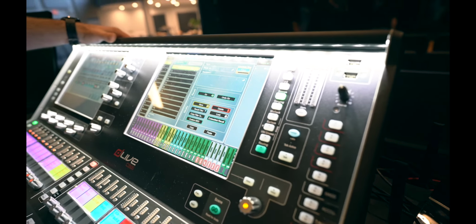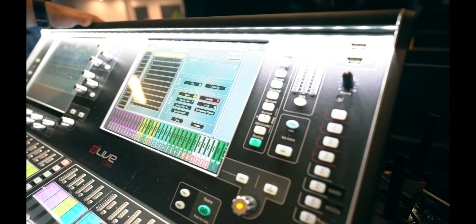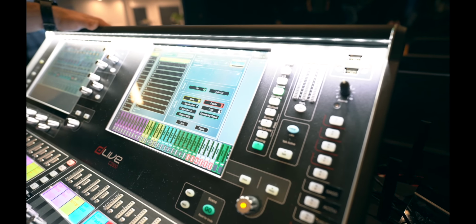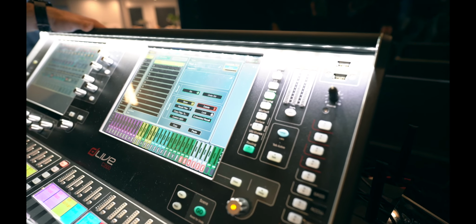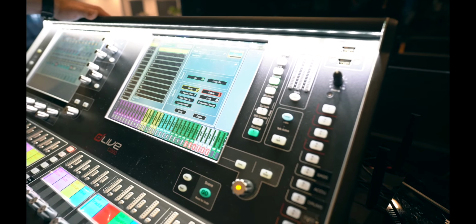Some crossfades you want to be like 2 seconds, a little faster. Like if it's fast song to fast song, maybe it's a little faster. But if you're going from a big song into a ballad, or even straight into a welcome, that may need to be a fast transition.